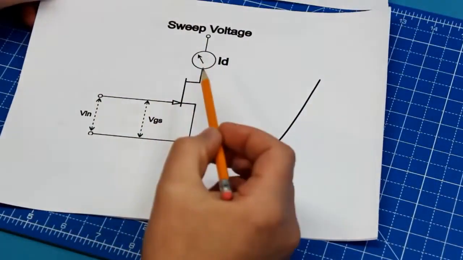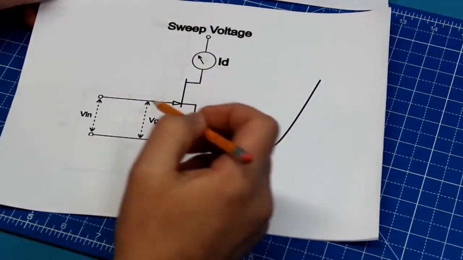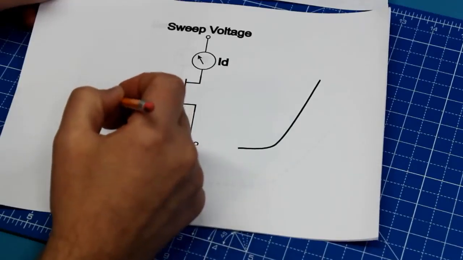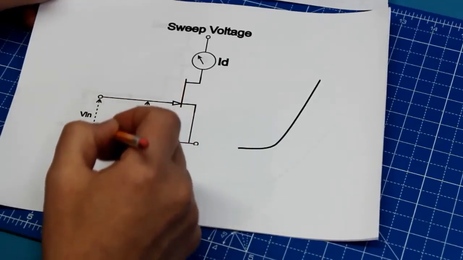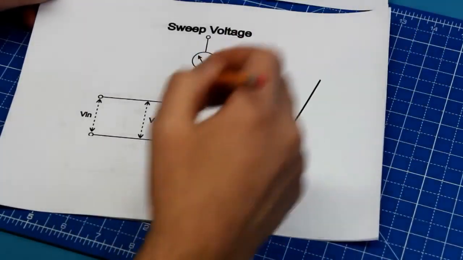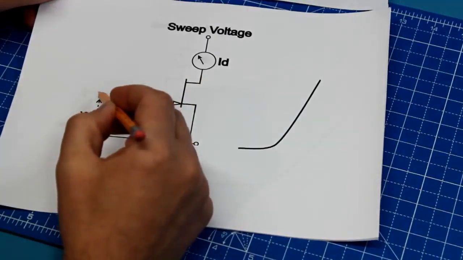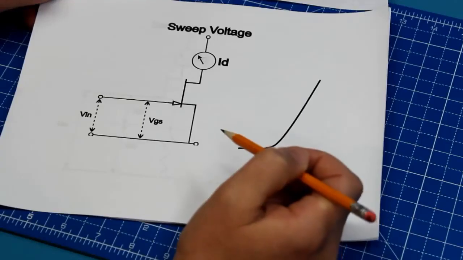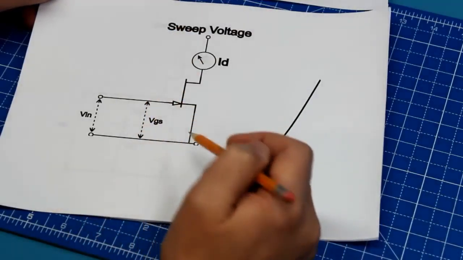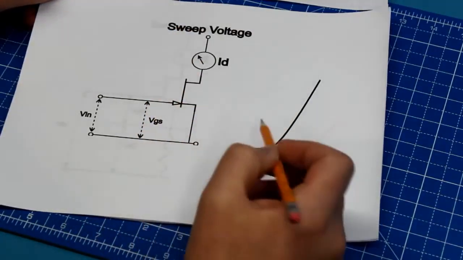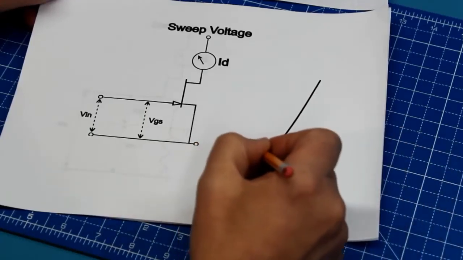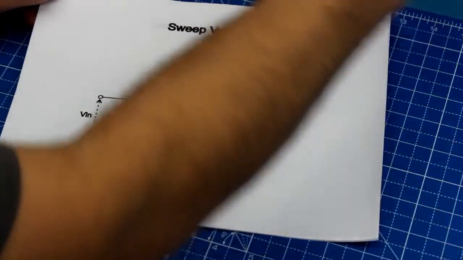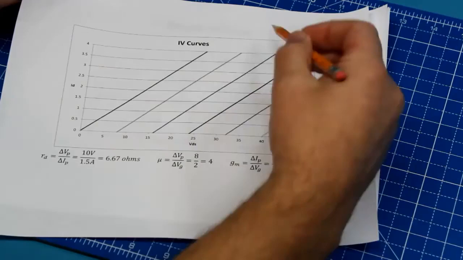And we make those curves by each sweep of the curve tracer holding the gate voltage input the same while we sweep the drain to source voltage. Okay, and as we sweep the drain to source voltage, the current goes up, and we end up with that characteristic.